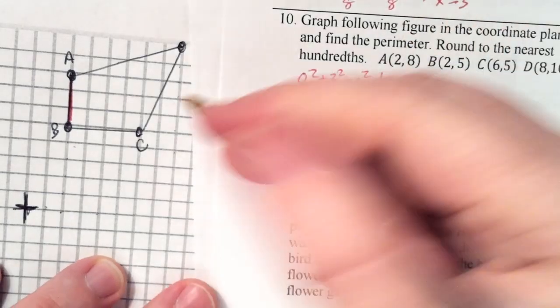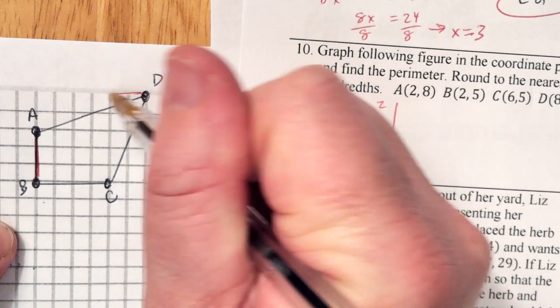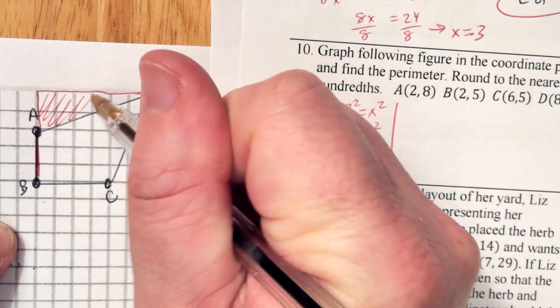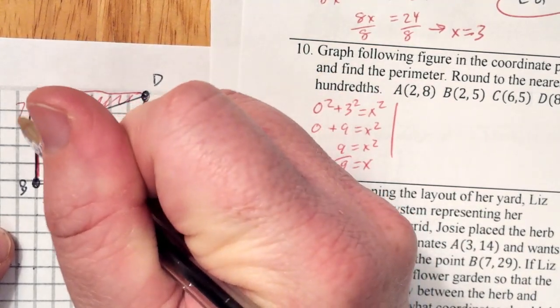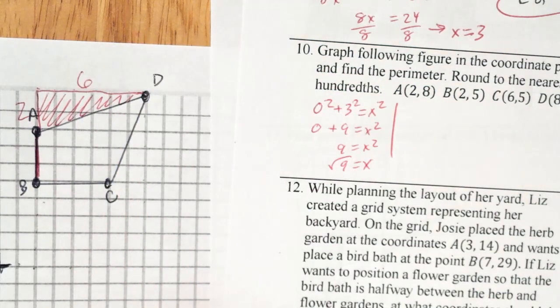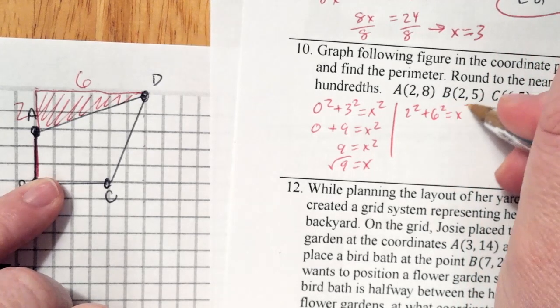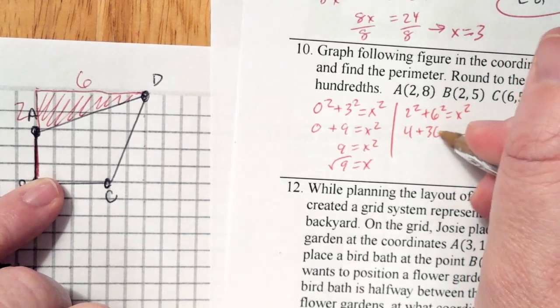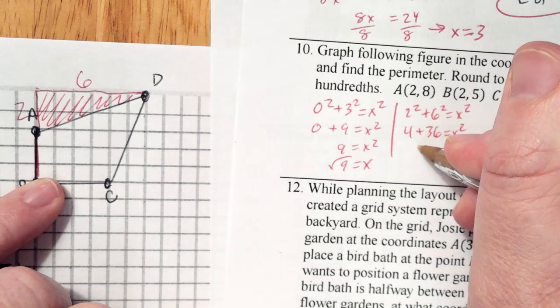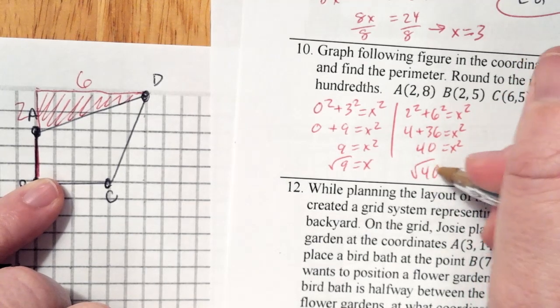All right, that's the first one. If I do this one right here, make a right triangle. That is 2 hops by 1, 2, 3, 4, 5, 6 hops. So we have 2 squared plus 6 squared equals x squared. That's 4 plus 36. That is 40 equals x squared. Got the square root of 40 equals x.